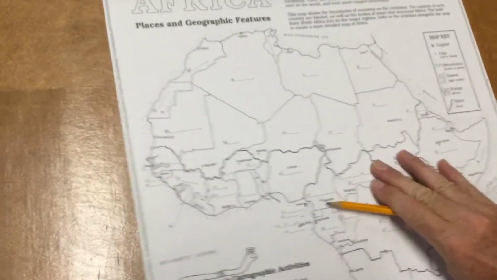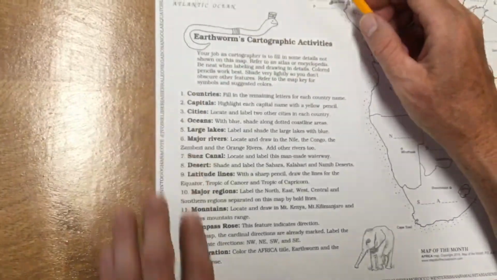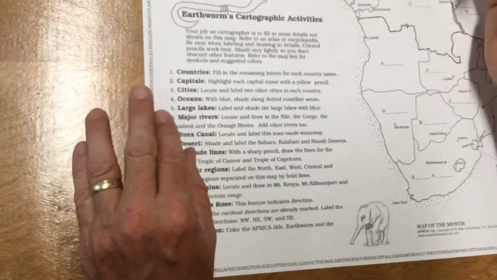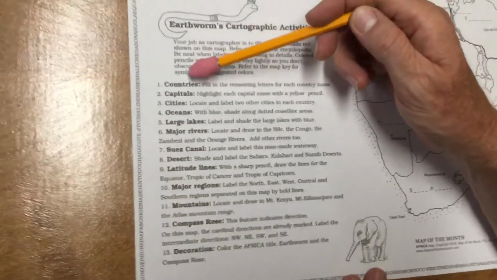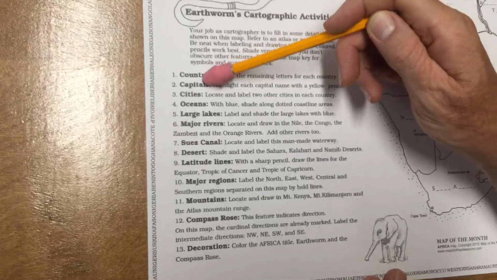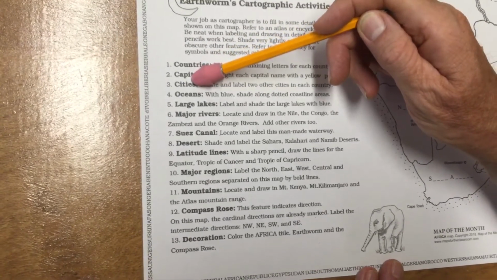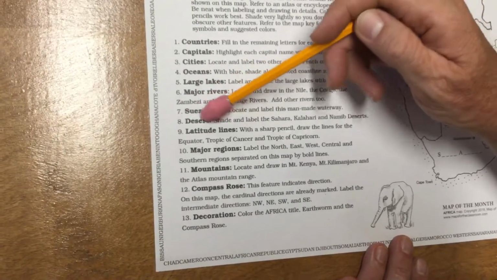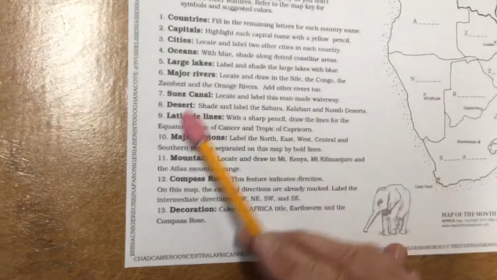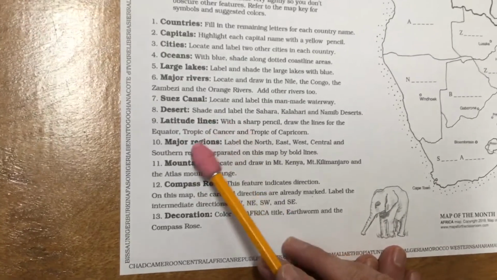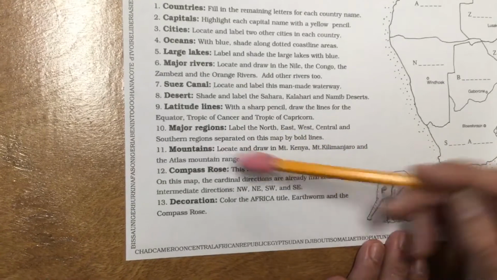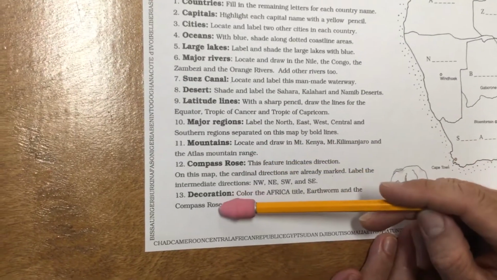You see there's a list of activities over here on the side of the map, and you can go in order, or we could just kind of jump around too. I'll just go quickly through them. We're going to label countries, capitals, other major cities, oceans, lakes, rivers, the Suez Canal, deserts, maybe some important latitude lines, some of the regions we'll highlight some of the regions of the continent, mountains, compass rose, and decoration.